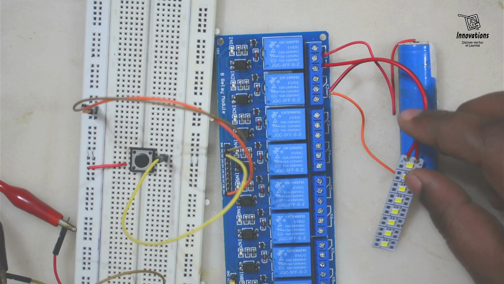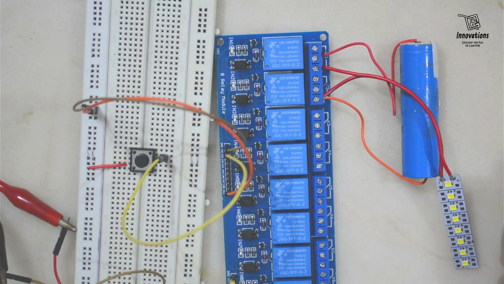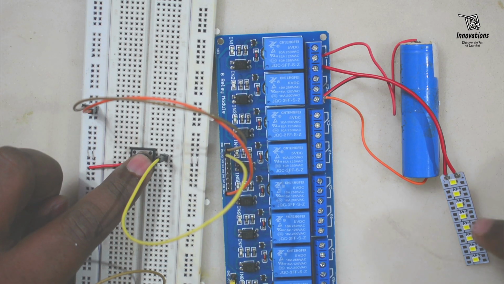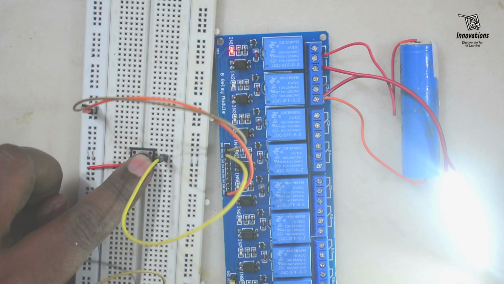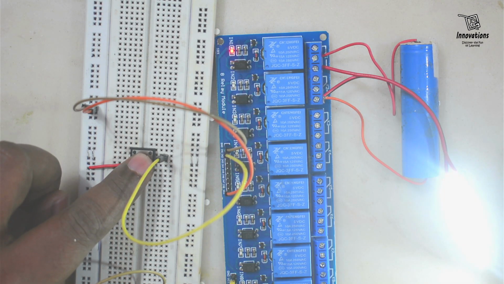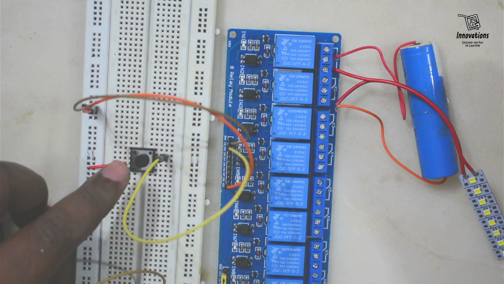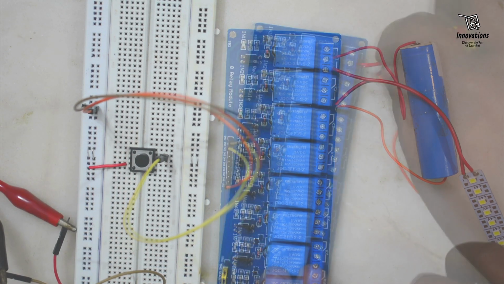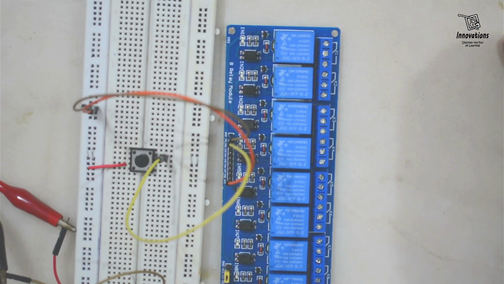Now I will show what happens when we turn on the signal. I am pressing the button here and you see the external load operates. So this way the relay works or drives an external load. So I am removing the external load from this.